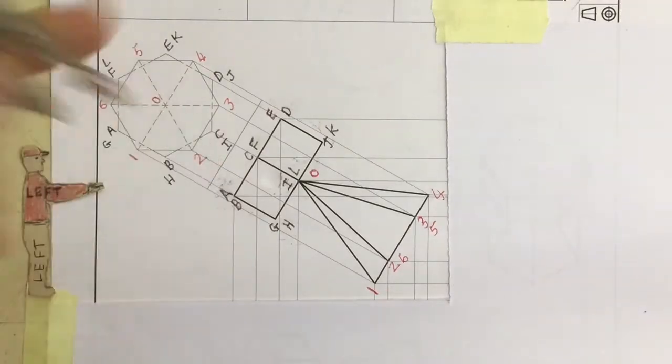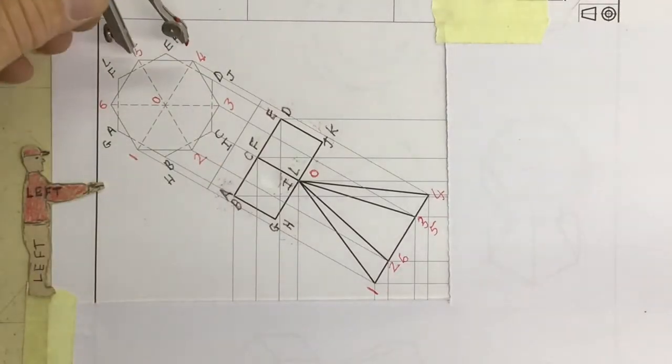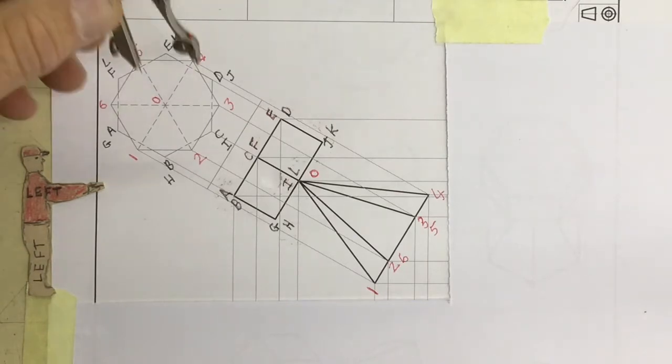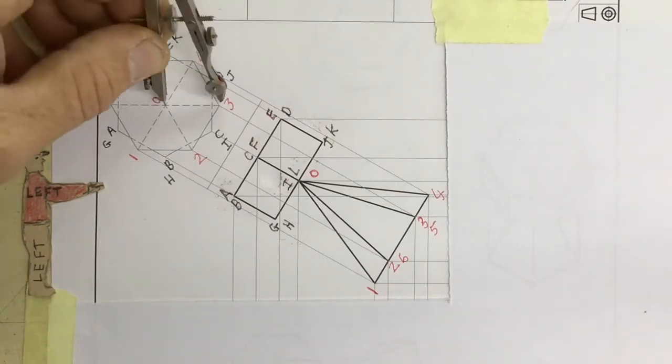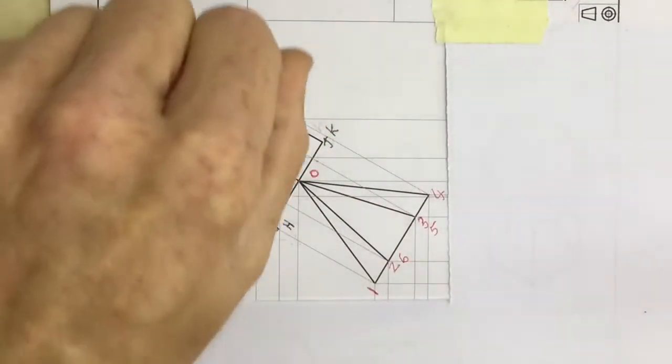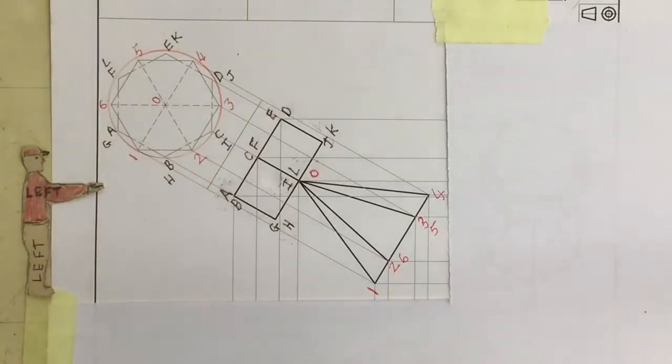Right, drawing these two hexagons as they have them in the example, you'll see that the length that they gave you over here is 20 millimeters. That means that I can take that radius of 20 millimeters and I can draw a circle that goes all the way around like that, okay?